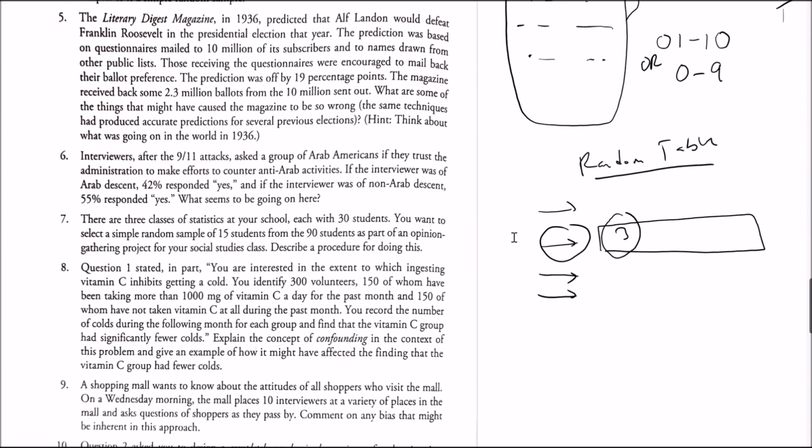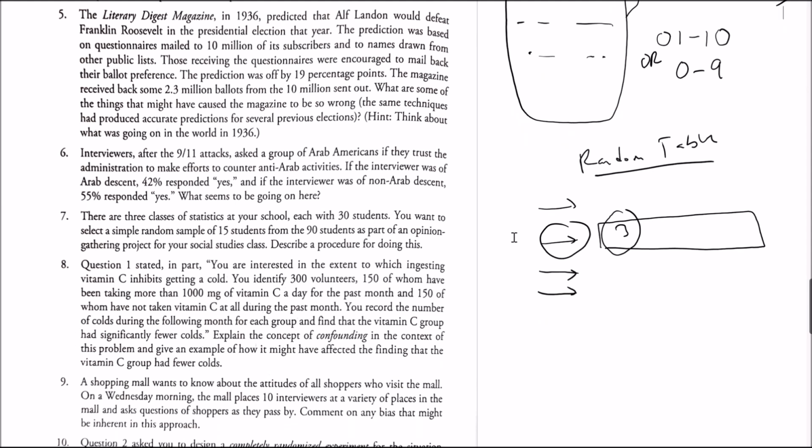All right, so number 5, the Literary Digest magazine, in 1936 predicted that Alf Landon would defeat Franklin Roosevelt in the presidential election that year. The prediction was based on questionnaires mailed to 10 million of its voter subscribers and to names drawn from other public lists. Those receiving the questionnaires were encouraged to mail back their ballot preference. The prediction was off by 19 percentage points.